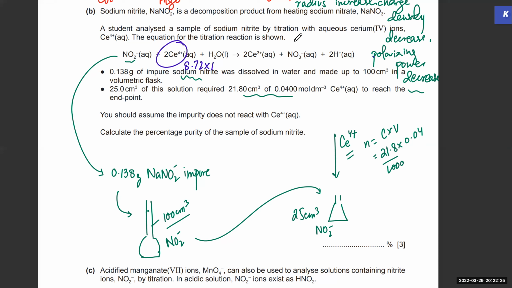So according to the ratio, the amount of nitrite ions would be half of that, right? So this is 8.72 times 10 power minus 4. So what is half of that? The amount of nitrite ions, it's 2:1. So how many nitrite ions do you get?